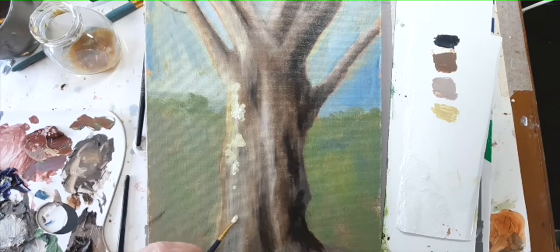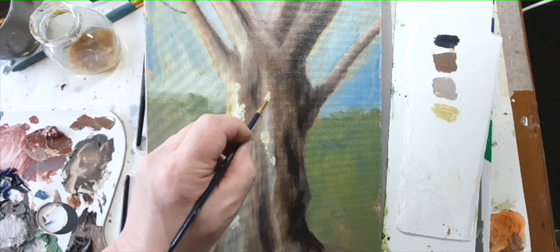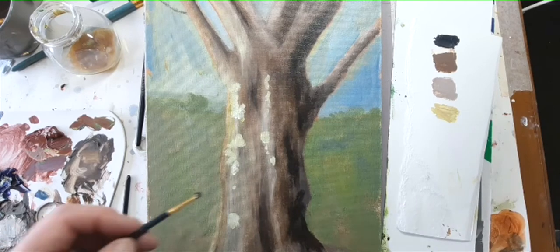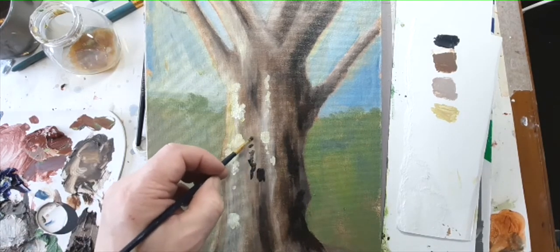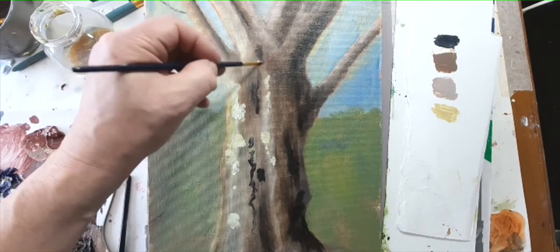I'm going a bit extreme here, but this is part of it. Make marks down there, take our darker marks, go back in the gnarliness of that, make a crack there, and it looks absolutely weird.